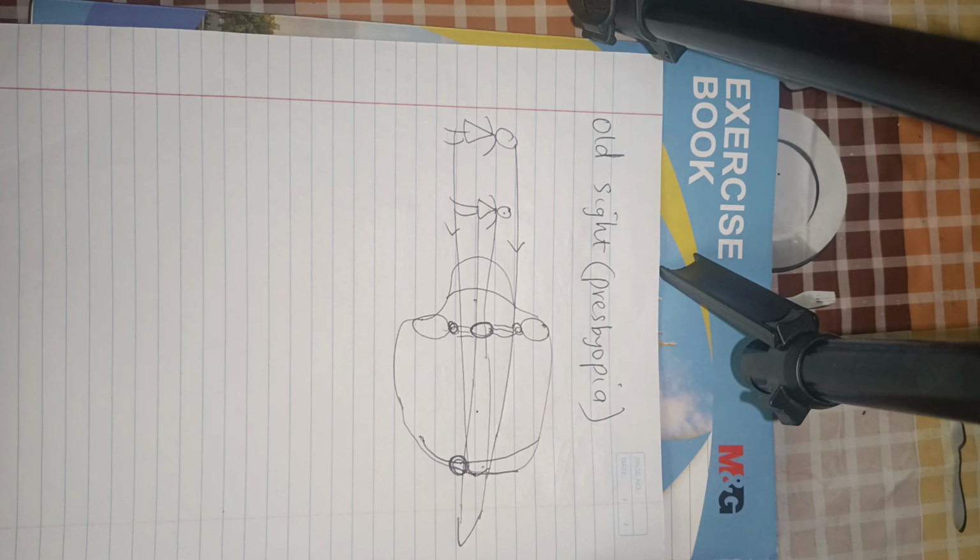Most of these conditions are very common and they tend to have solutions, apart from the one I've just mentioned to you, which is squint-eyedness.